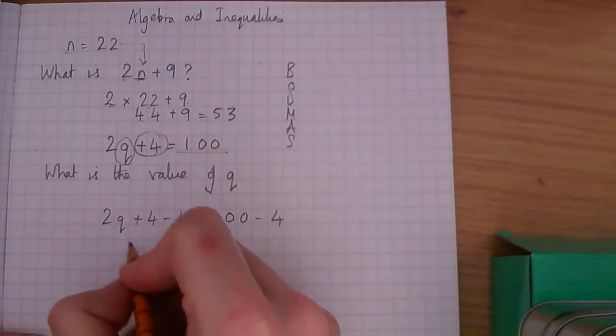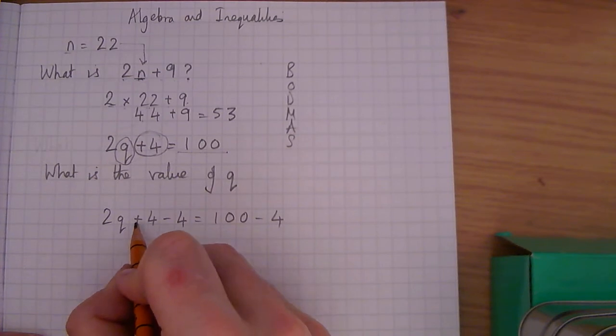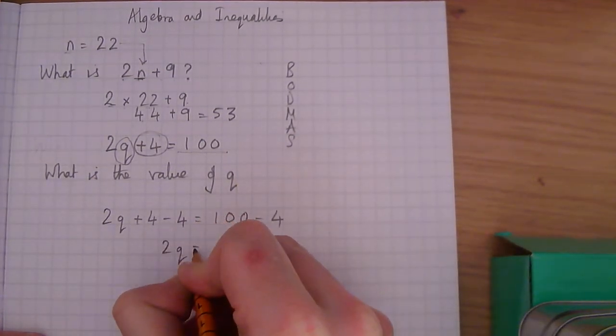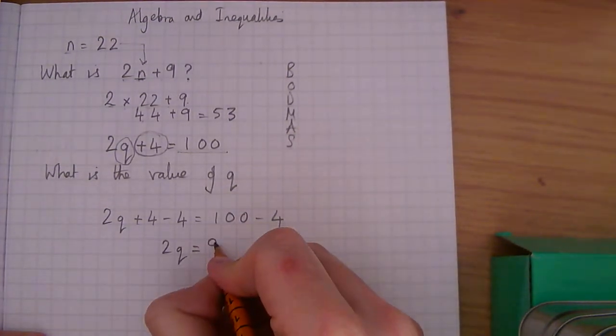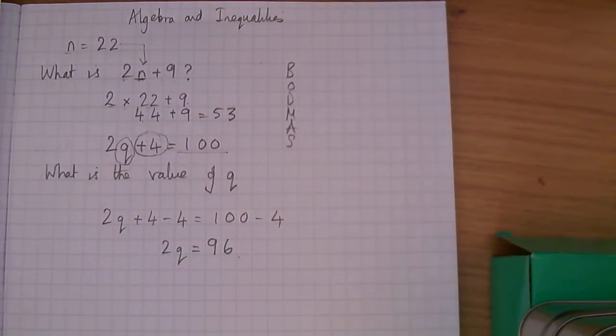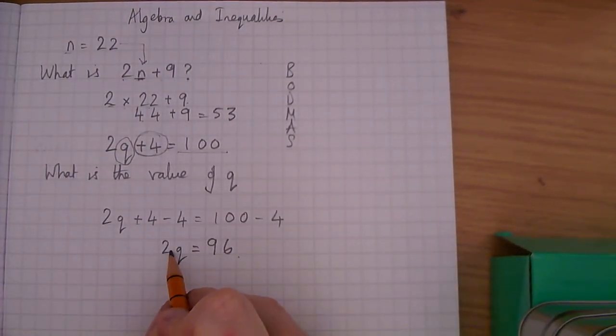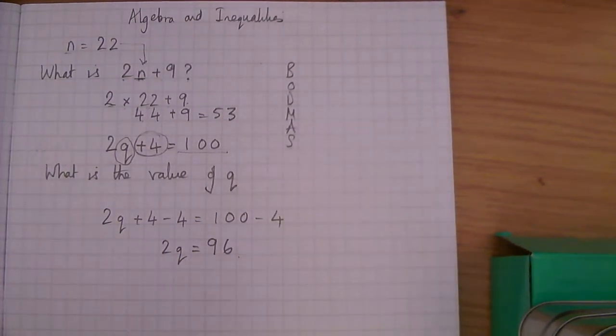So then we end up with 4 minus 4 is 0. So the 2q stays as it is. And 100 minus 4 is 96. Now we need to do the inverse here to work out what q is. So this is 2 times q, so we're going to divide by 2.